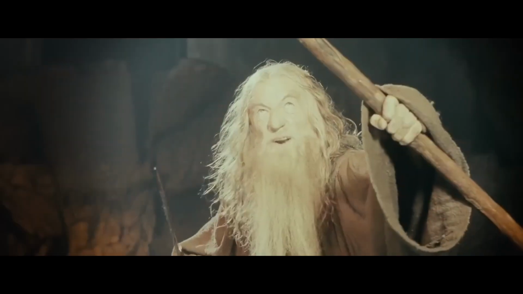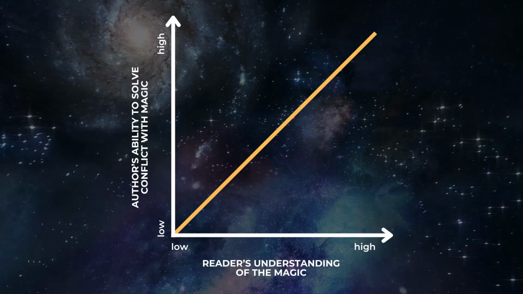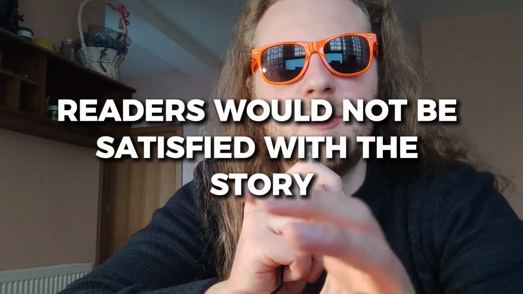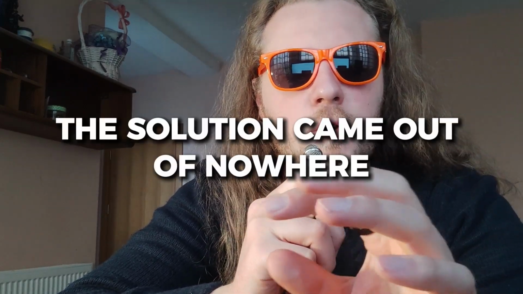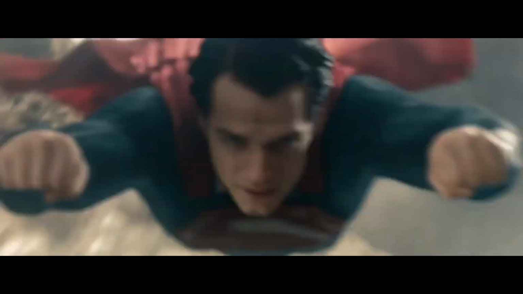Gandalf is a wizard, but we don't exactly know what he can or cannot do. We don't understand the magic or its limitations. Let's say that on the axis, our understanding is somewhere around here. Pretty low. That means that the author's ability to solve conflict with the magic is also pretty low. Which means that if Gandalf uses magic to conveniently solve every problem that the Fellowship encounters, readers would not be satisfied with the story. Imagine for a second that Gandalf just teleported the ring inside Mount Doom. There would be no tension, no conflict, the story would not happen. The readers would not be satisfied because it would feel like the solution came out of nowhere and it was incredibly convenient.